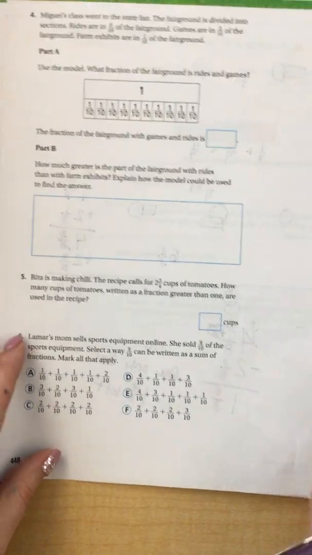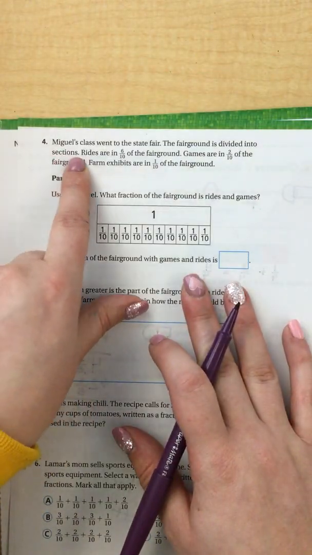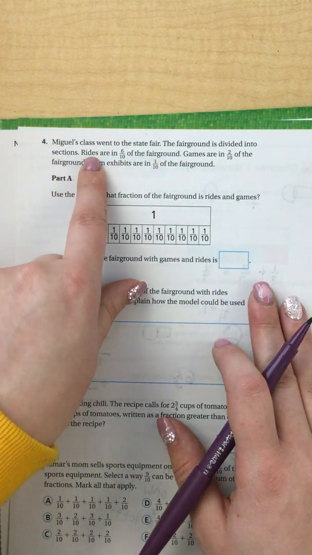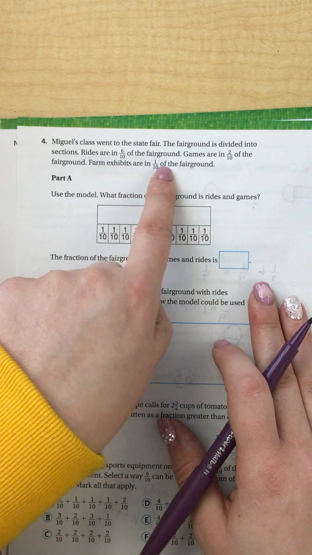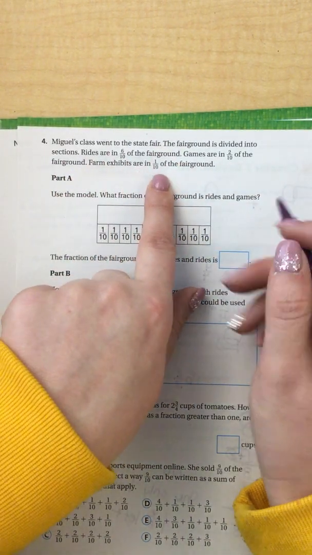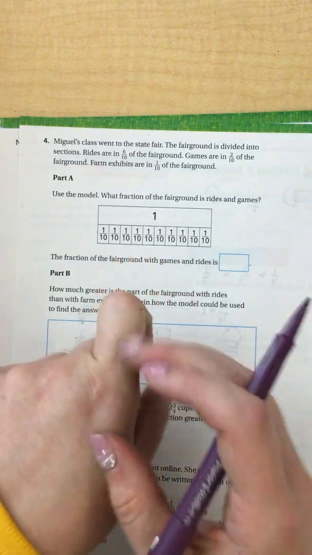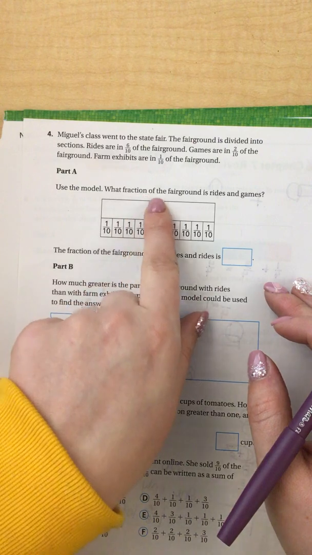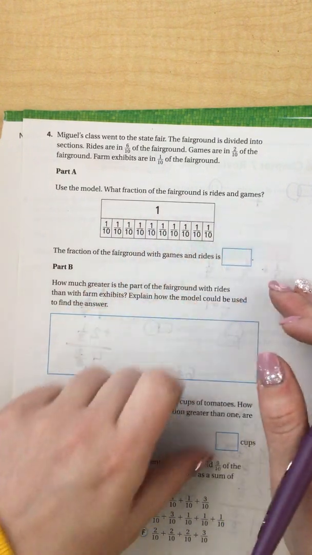Okay, next question. Miguel's class went to the state fair. The fairground is divided into sections. Rides are in 6/10 of the fairground. Games are in 2/10 of the fairground. Farm exhibits are in 1/10 of the fairground. Now we're going to use that information for the next couple questions. Part A says, use the model. Which fraction of the fairground is rides and games?